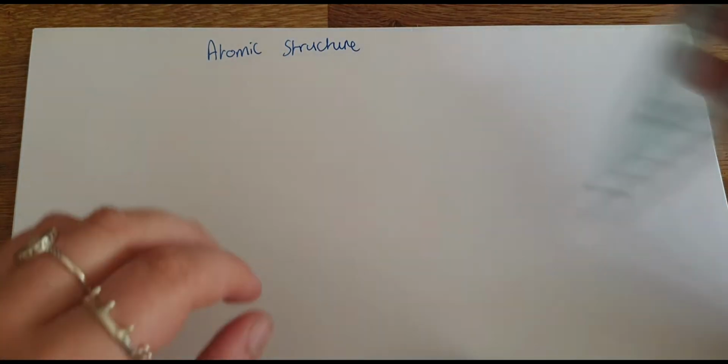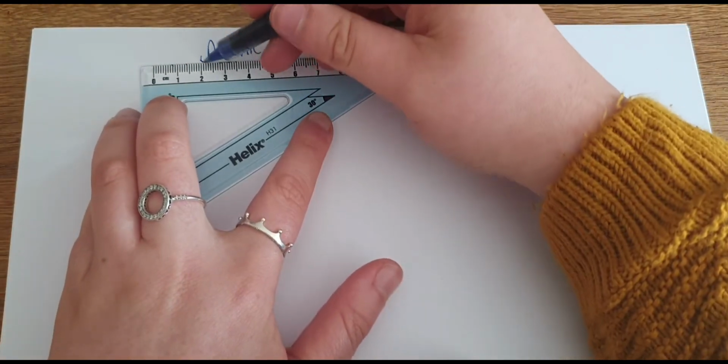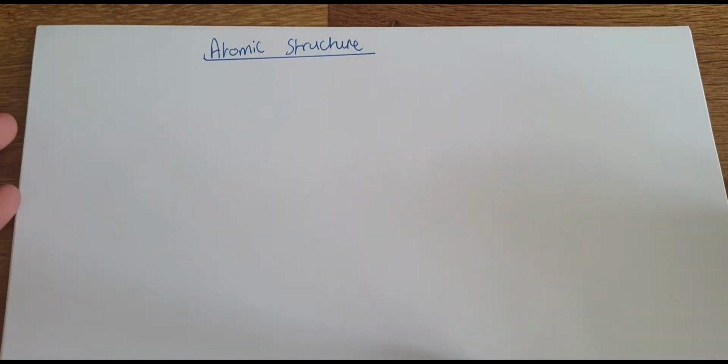Right, so you should have by now covered this topic numerous times in both physics and in chemistry. It's one of those topics that overlaps both of those branches of science. But obviously I'm going to talk to you about it in terms of physics.